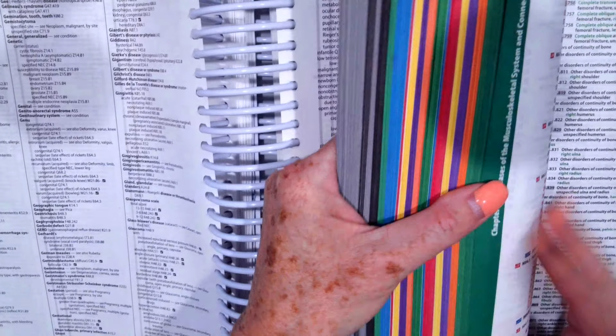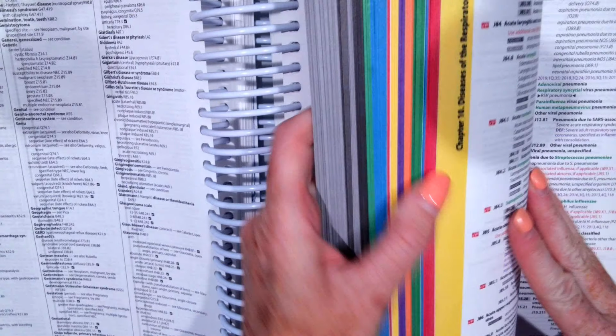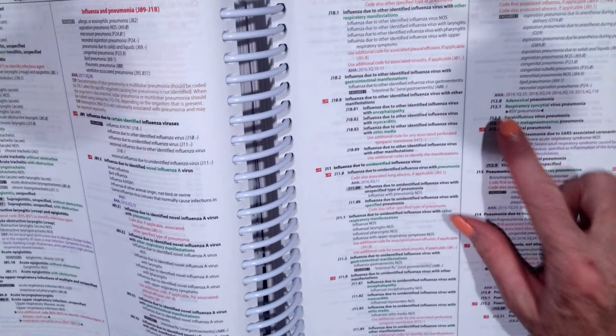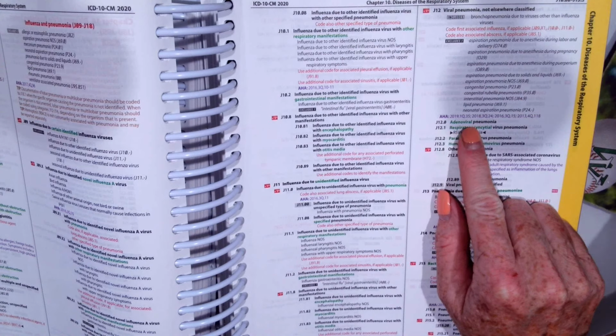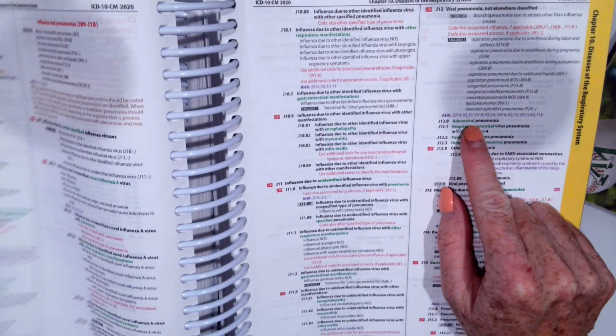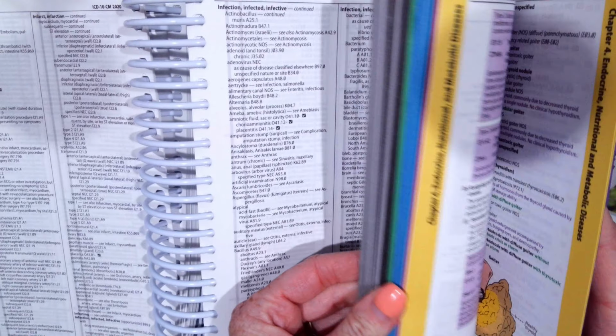Okay, our third scenario for today, we have a 66-year-old female who is admitted with adenoviral pneumonia. Go ahead and pause the video, unpause when you think you have the correct code. For this code, you should have J12.0, adenoviral pneumonia, and our key word that we're looking up there in our index is pneumonia.